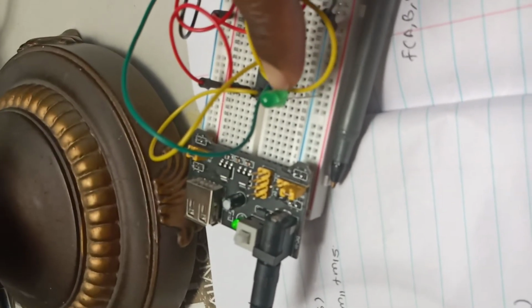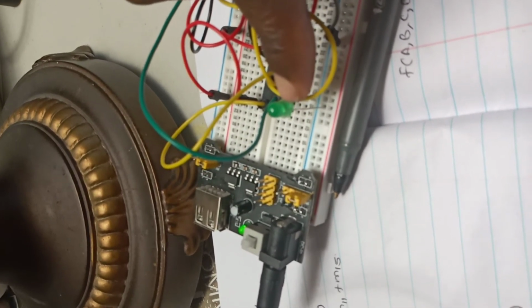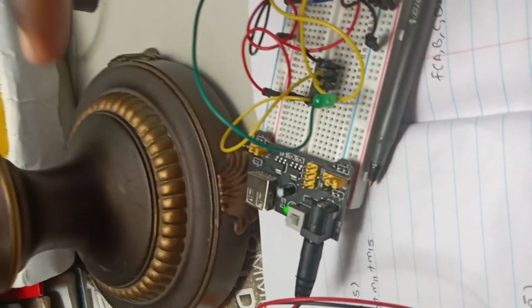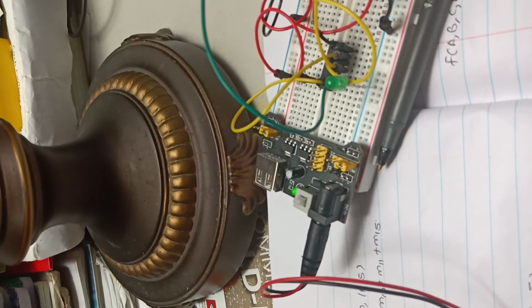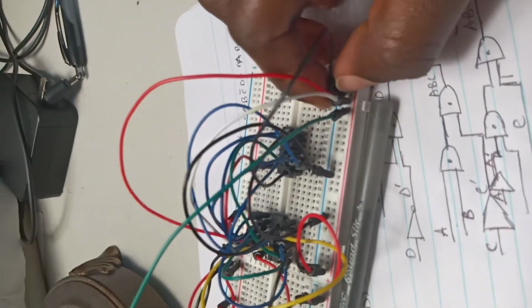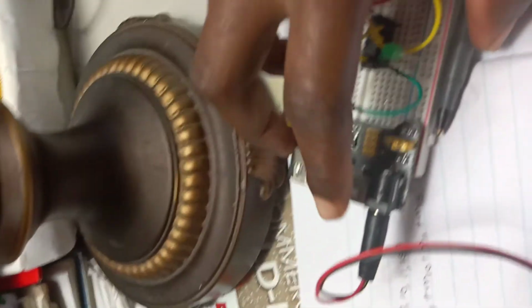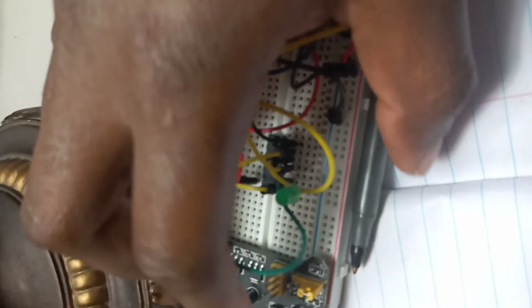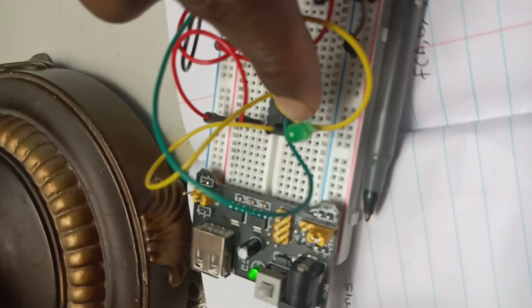You can see that glow in there. So that's right. And the next one is 1, 1, 0. So let me switch it on. You can see that blue in here, so that is right.